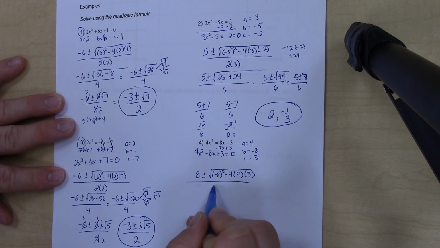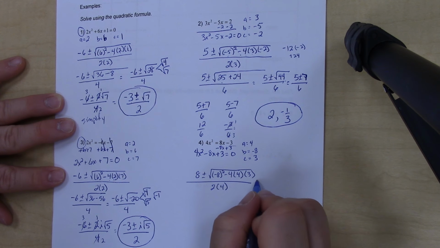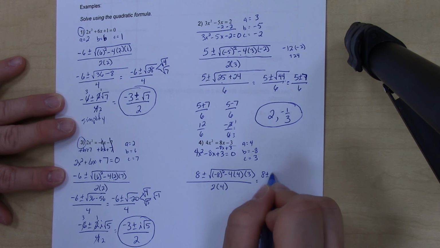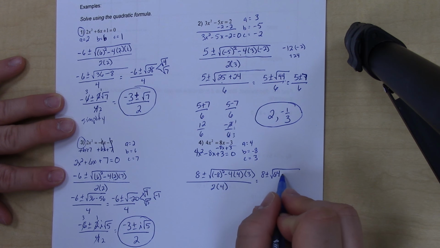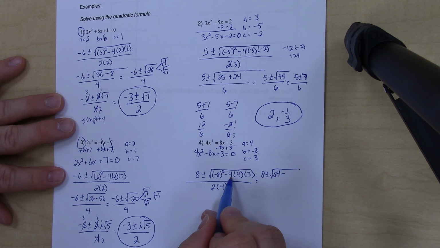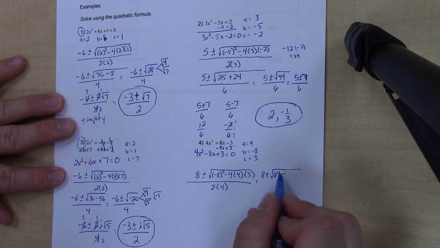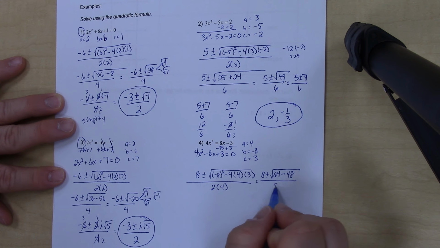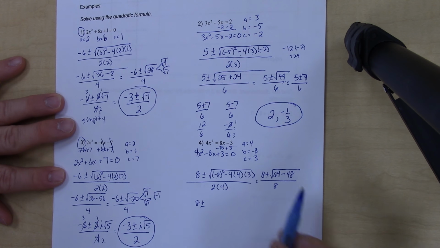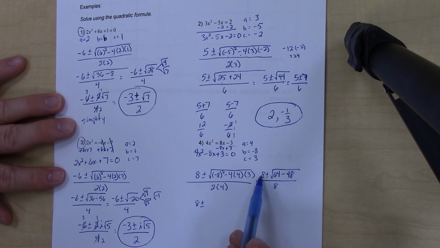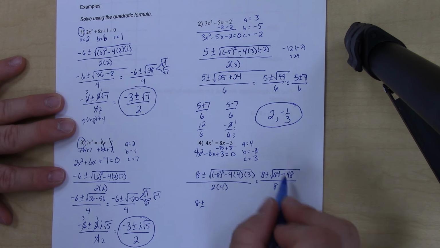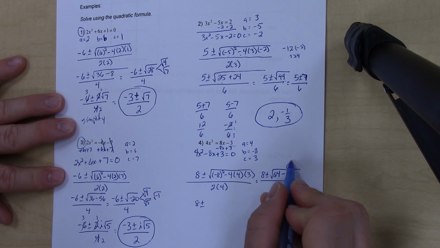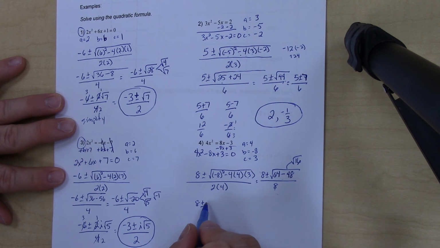3 all over 2 times 4, which is 8 plus or minus the square root of, again, that's always positive. Negative times a negative is positive, and then 64. And then I got minus 4 times 4 is 16 times 3 is 48 all over 8. 8 plus or minus. Now what a lot of you are going to want to do here is try and cancel out these 8s. That's not how it works. Remember, it has to come out of all 3 terms, and we don't even know what this is yet. Well, actually, I kind of do. That is the square root of 16, which reduces to 4. Kind of did 2 steps at once here.